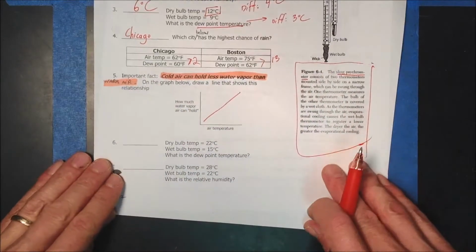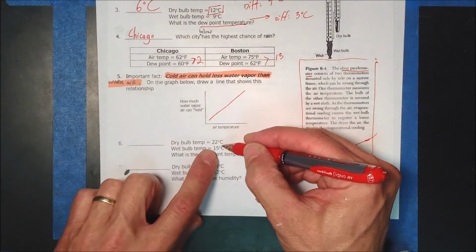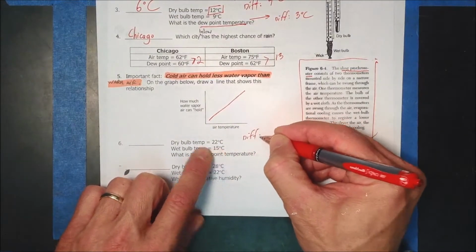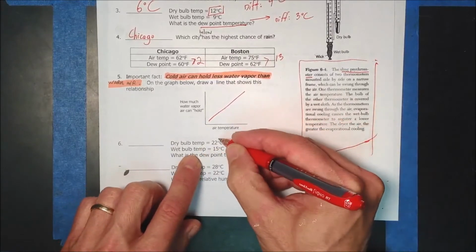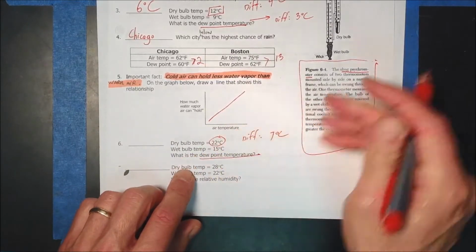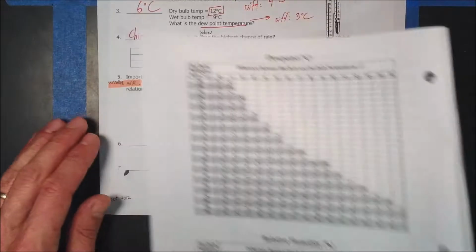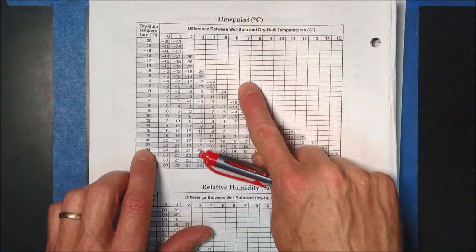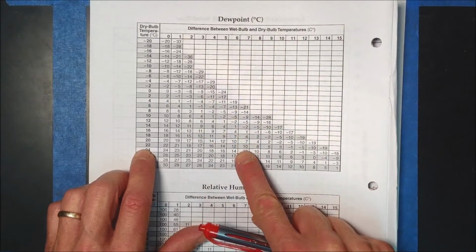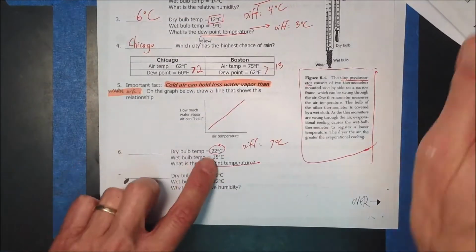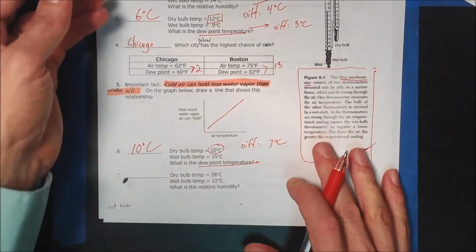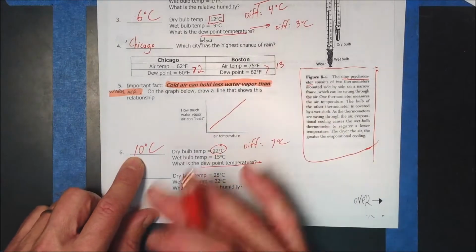That is important. 6. Dry bulb is 22, wet bulb is 15. The difference here, just subtract them, is 7 degrees. With my dry bulb, 22, I'm looking for dew point. Here we go. What are we doing? Dry bulb of 22 with a difference of 7. So that should be 10 degrees Celsius. It would have to go from 22 degrees to 10 degrees Celsius for dew to form or clouds to form. Okay, so that's a pretty big drop.